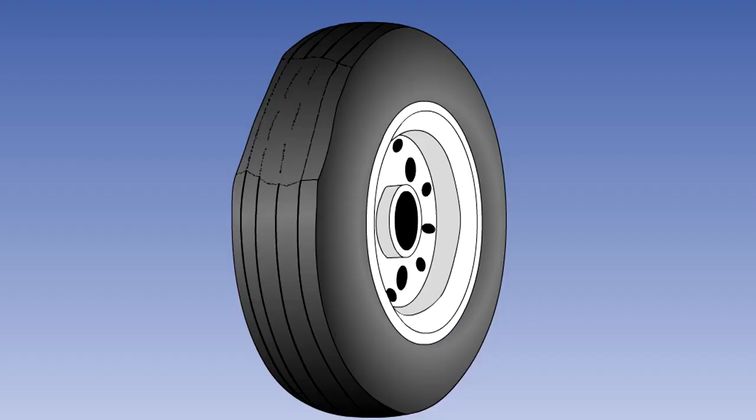The heat generated between the tyre and the water, if the brakes are applied during aquaplaning, may be sufficient to melt the tread of the tyre.